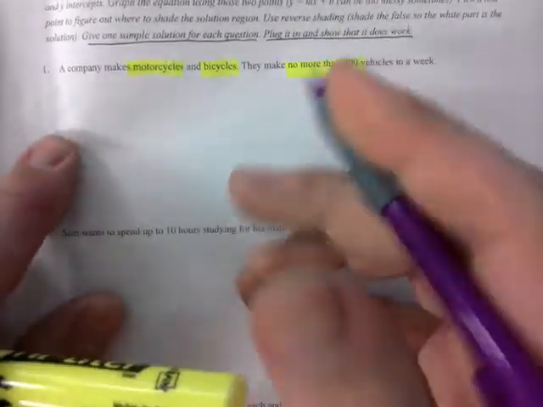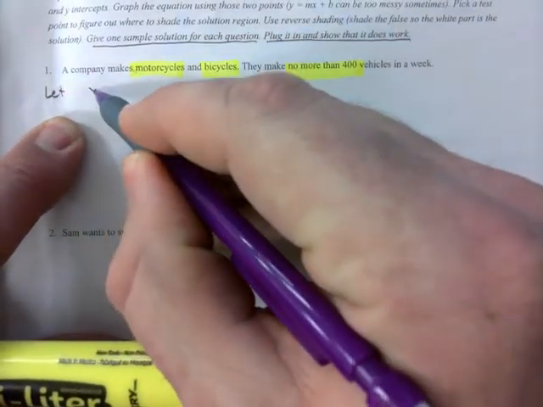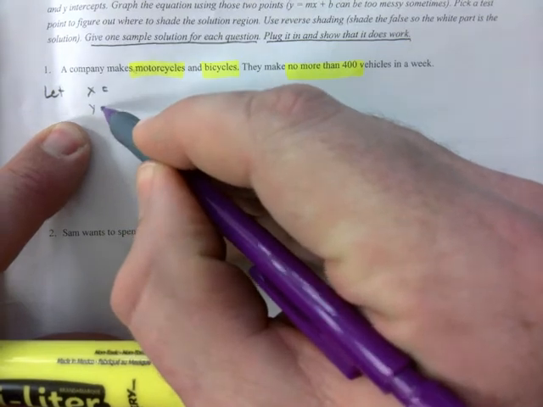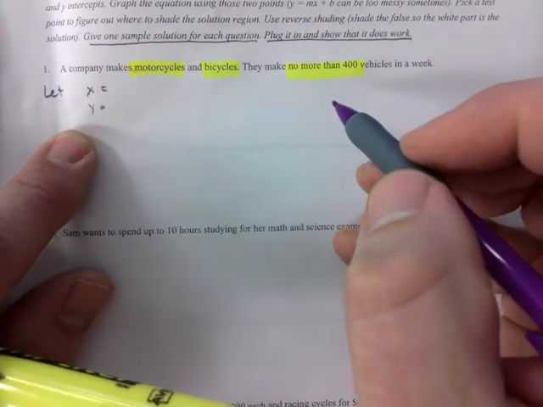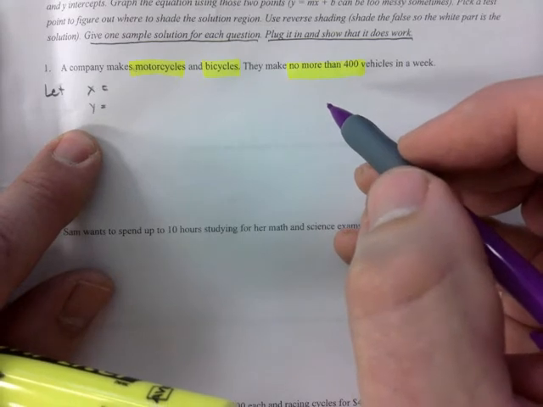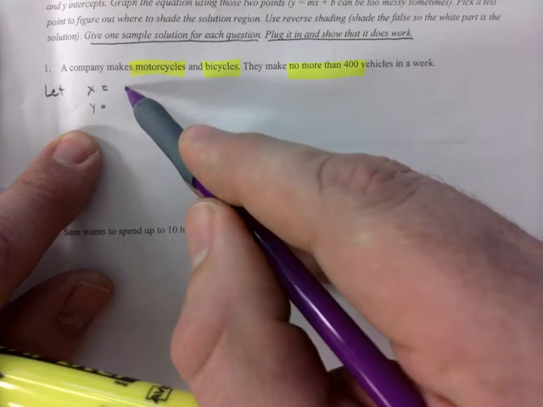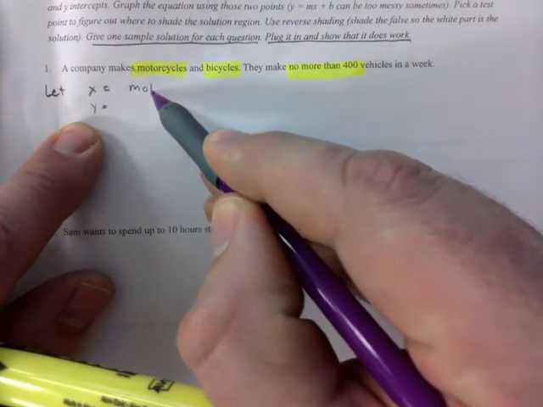Okay? So in this particular case, you let X be something, Y be something. And I'll give you a tip, a trick that I use. I have a pretty good feeling it's going to be motorcycles and bicycles. So you can go ahead and write that down, right?